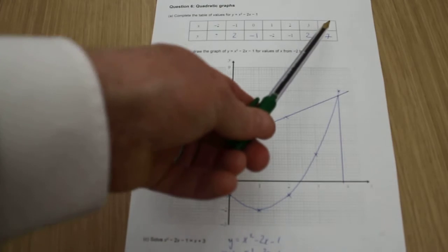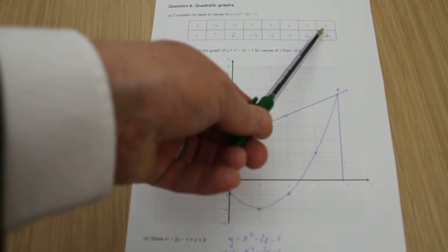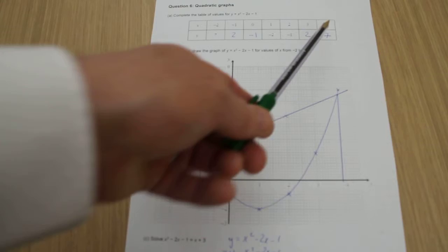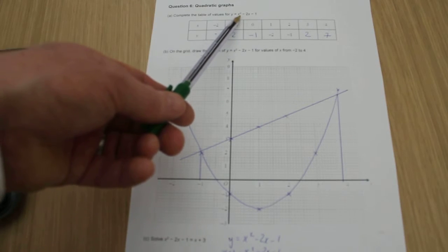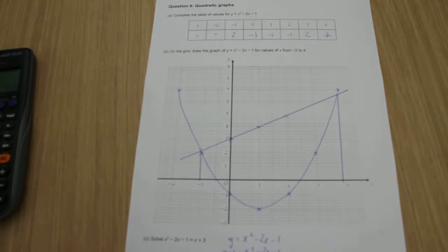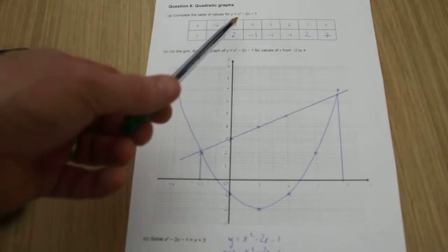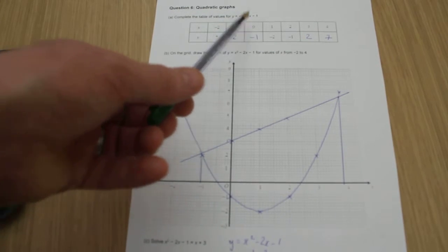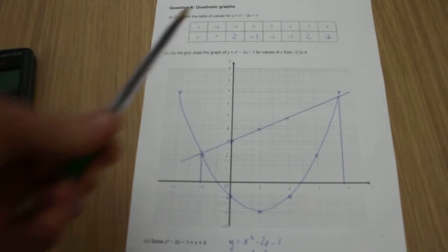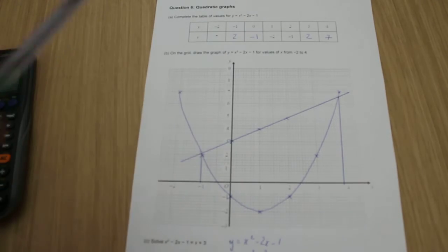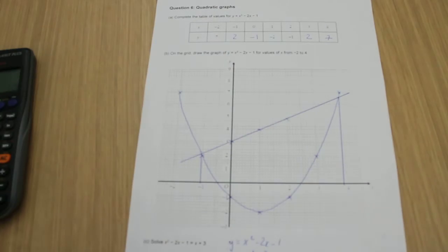So it's easier to start with the positive values normally. So I would be doing 4 here and plugging it and substituting it into this equation. So x is worth 4, 4 squared is 16, take away 2 lots of 4, 2 lots of 4 is 8. So 16 take away 8 is 8, take away 1, I get 7.